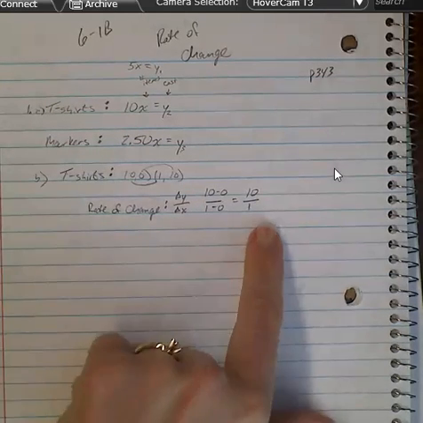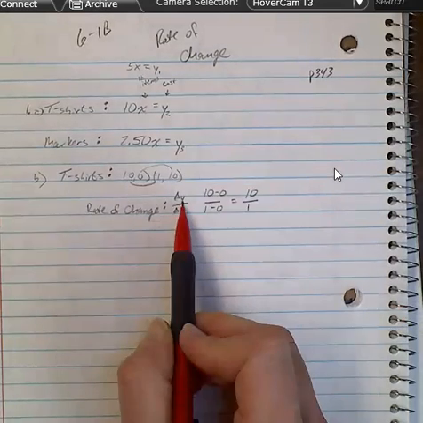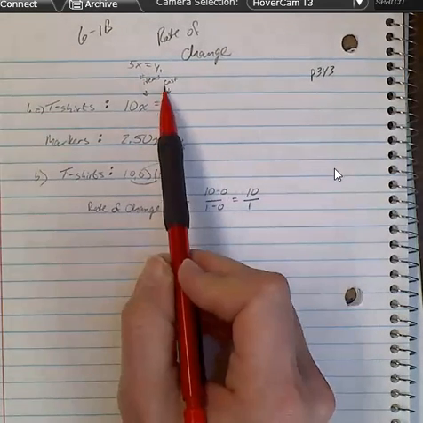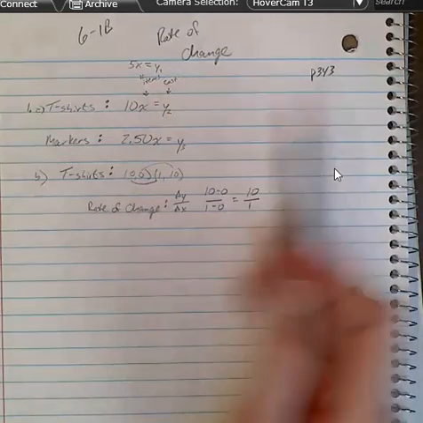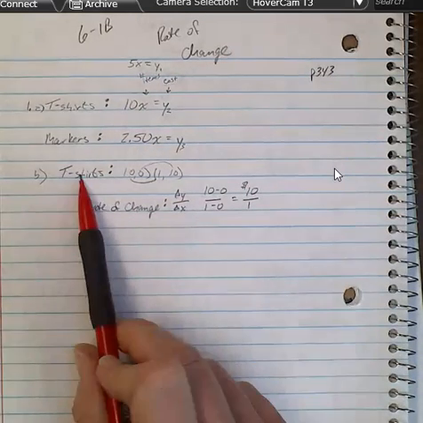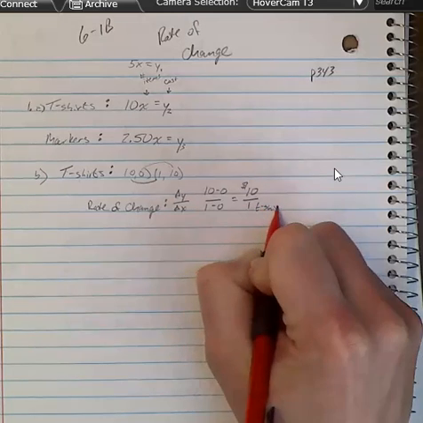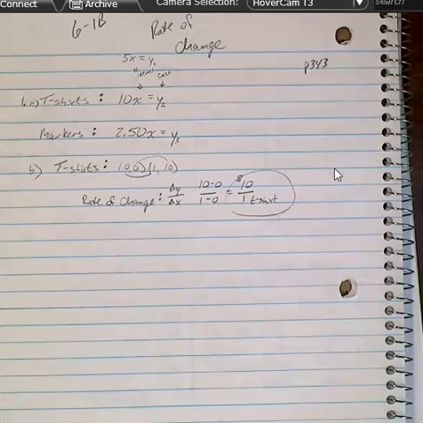What is the rate of change? Wait a minute. What does 10 stand for? y stands for the cost. So it's $10 per what? T-shirt. Circle it. That is the rate of change.